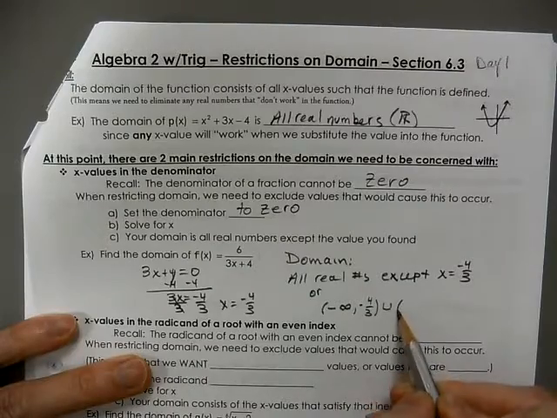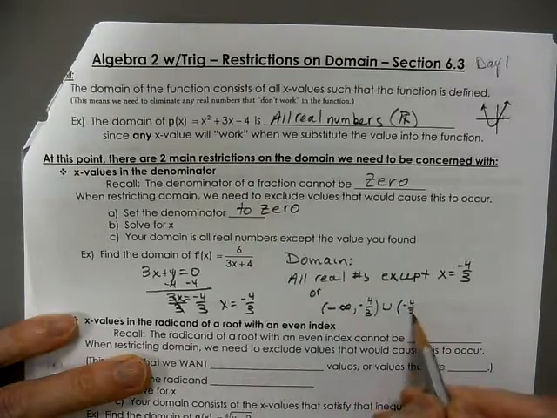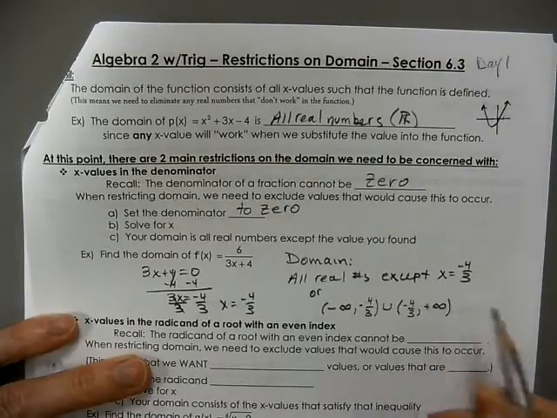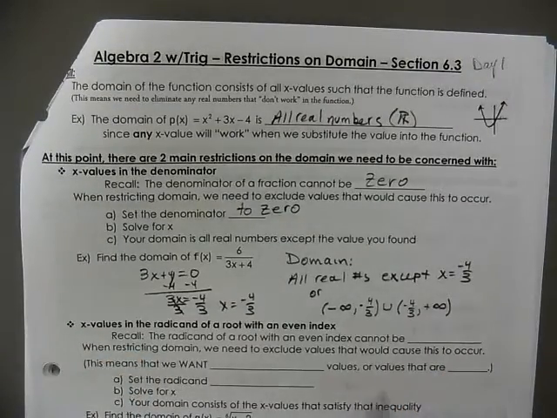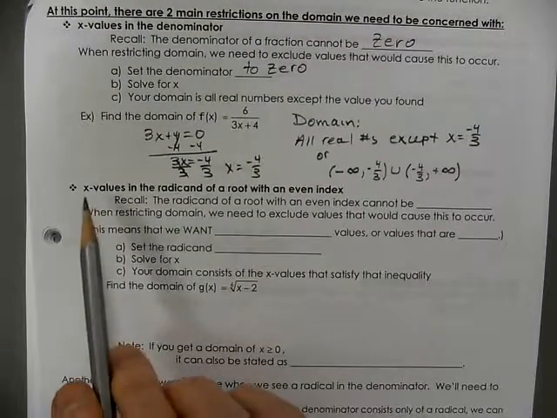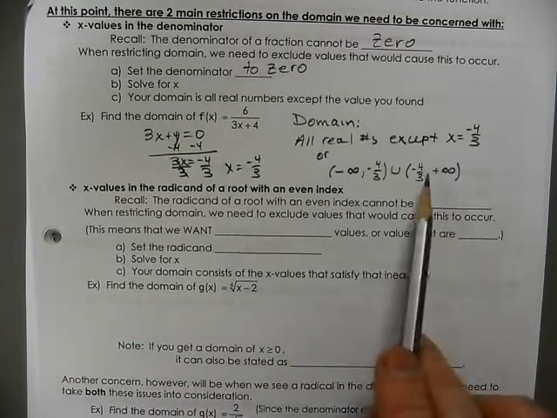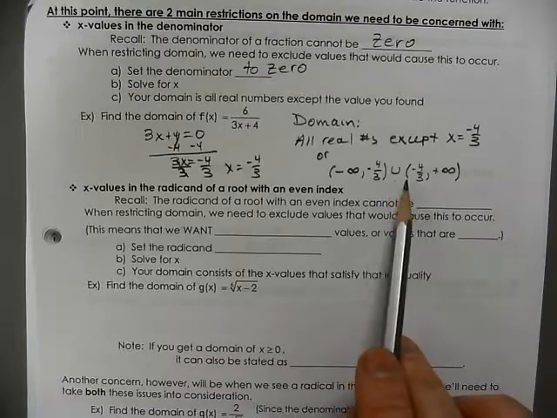And we're going to union that with negative 4/3 all the way to positive infinity. So that would be interval notation. It's kind of silly looking in this case. This would mean it can include all the numbers here, it can include all the numbers there, just not negative 4/3 itself.